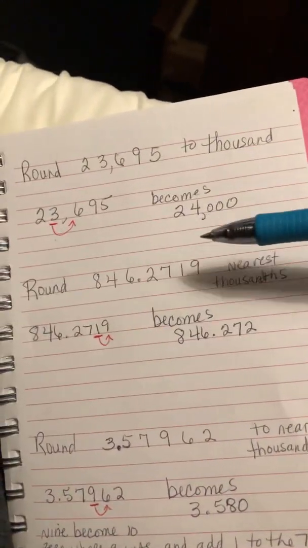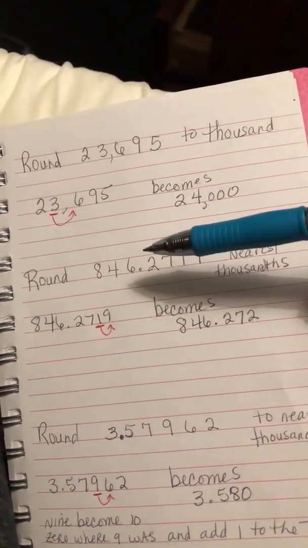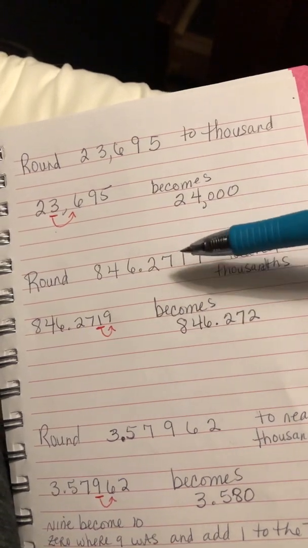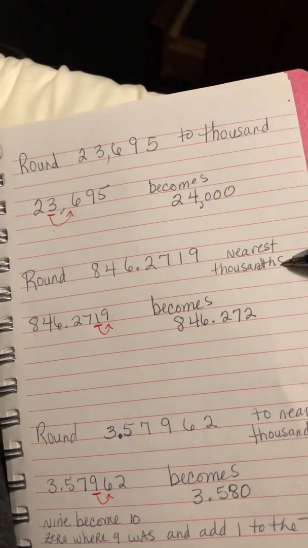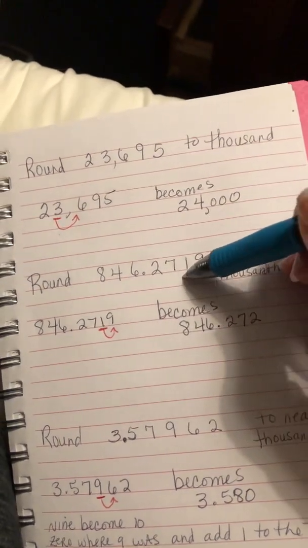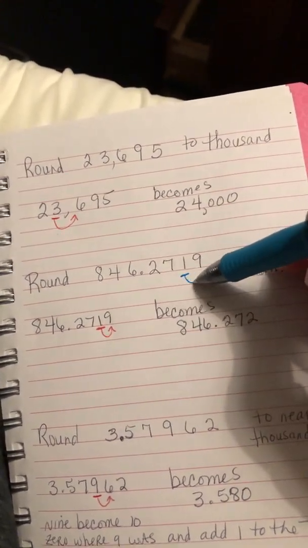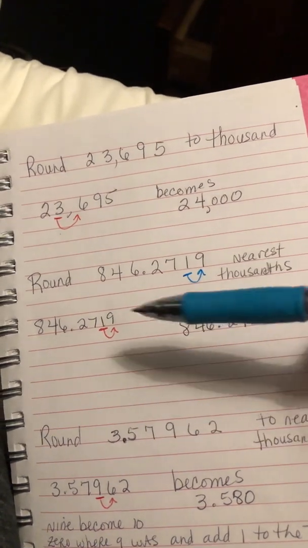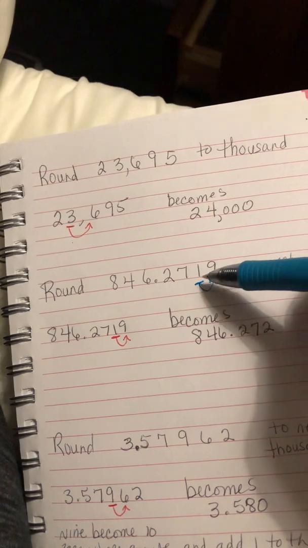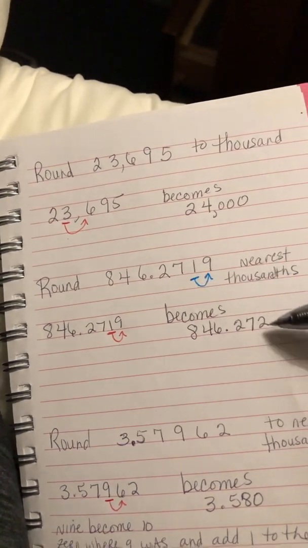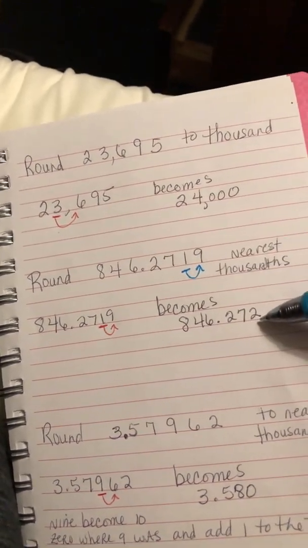All right, so this is saying round 846 and 2,719 10,000ths to the nearest thousandths, THS. So this is the thousandth. Look at the number next door to make the decision. So the number next door is 5 or more, so my 1 has to go up to a 2. And so that's what it does here.